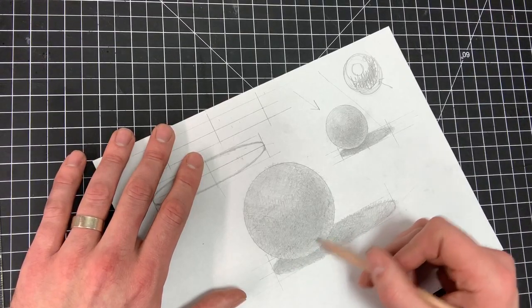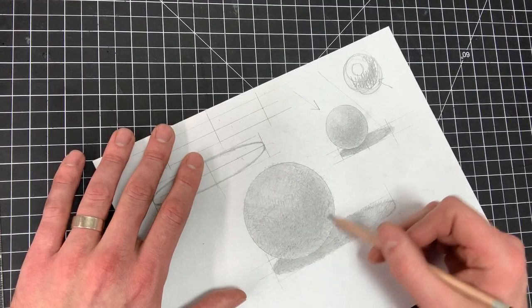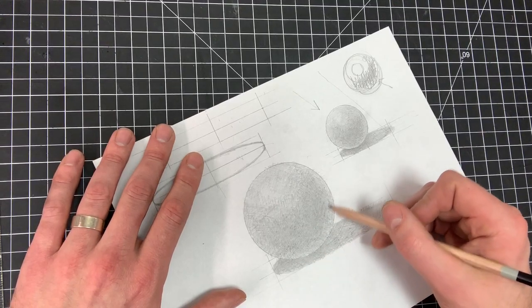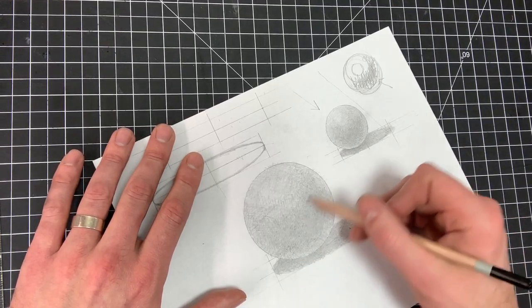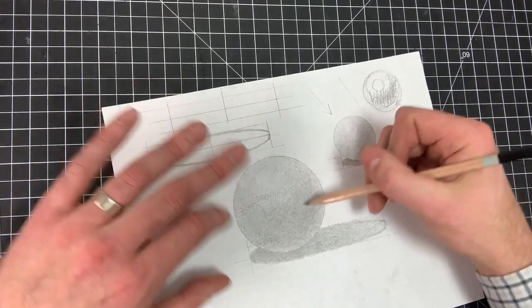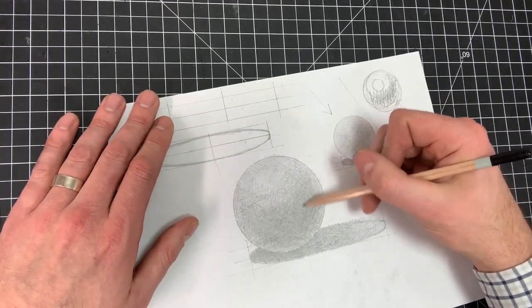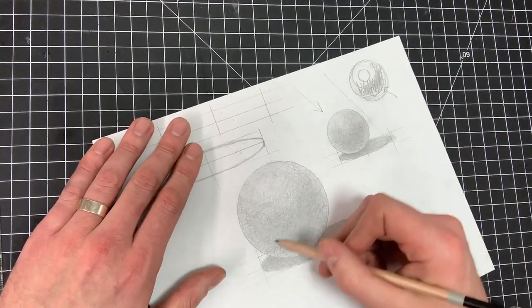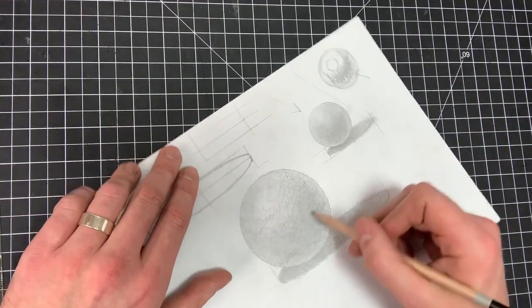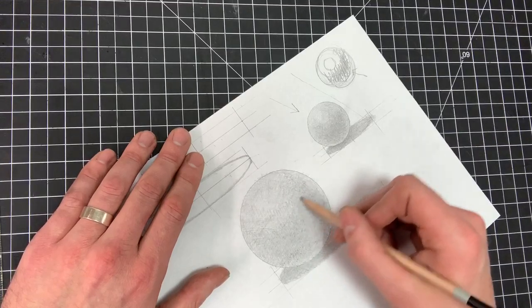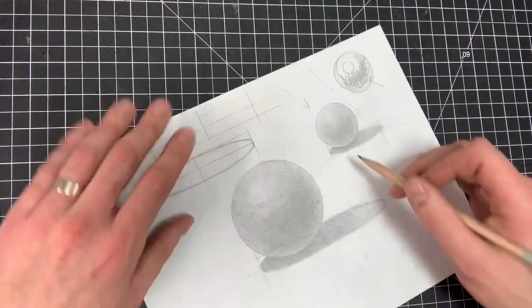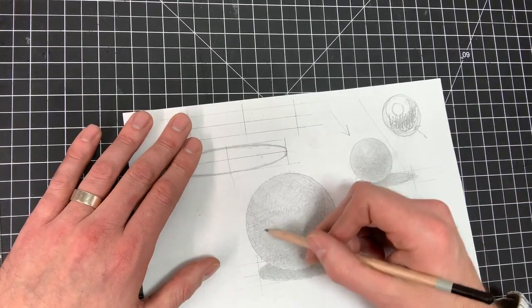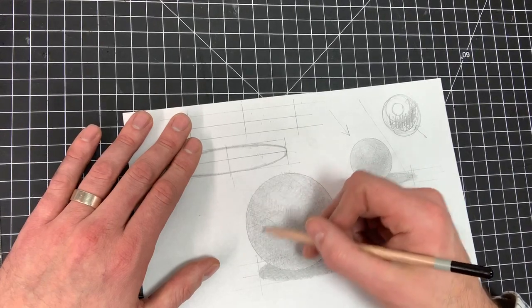Trying to get dark down here, but I'm trying to transition it into the reflected light. And the whole thing about this is the gradual transition of value. That's super important. If it looks graphic, where you can clearly see those transitions, it's not as effective.